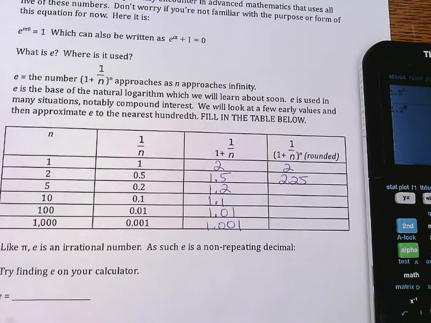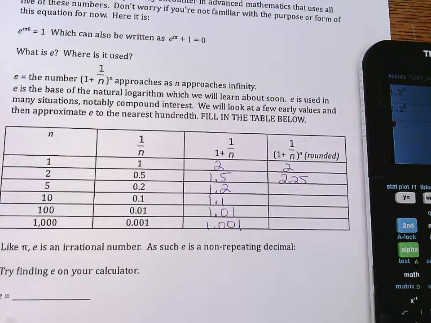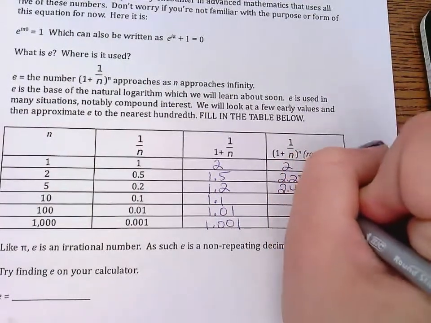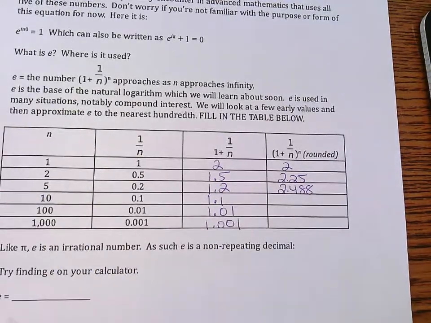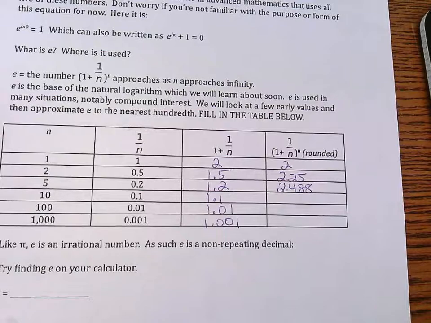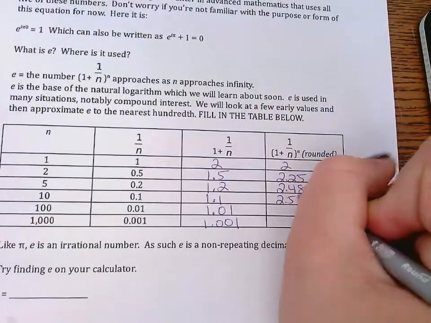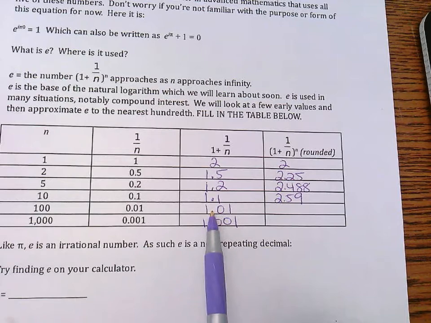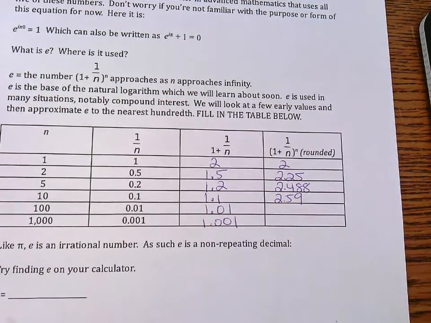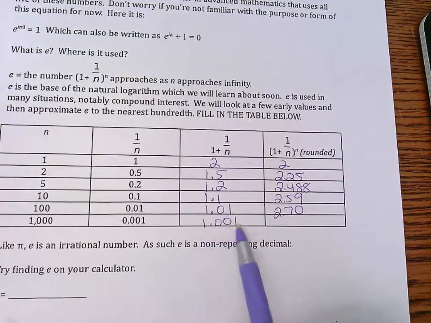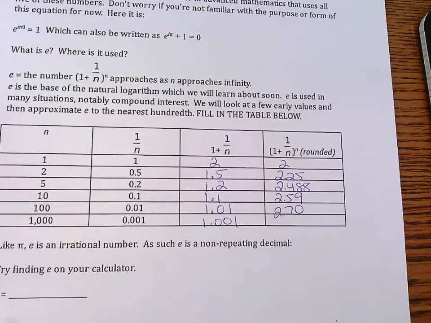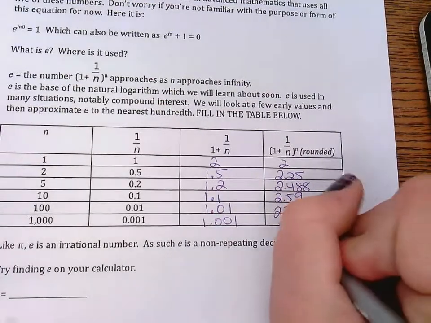1.2 raised to the fifth, 2.488. What about 1.1 raised to the 10th? Is 2.59. What about 1.01 raised to the 100th power? 2.70. What about 1.001 raised to the 1,000th power? 2.72.